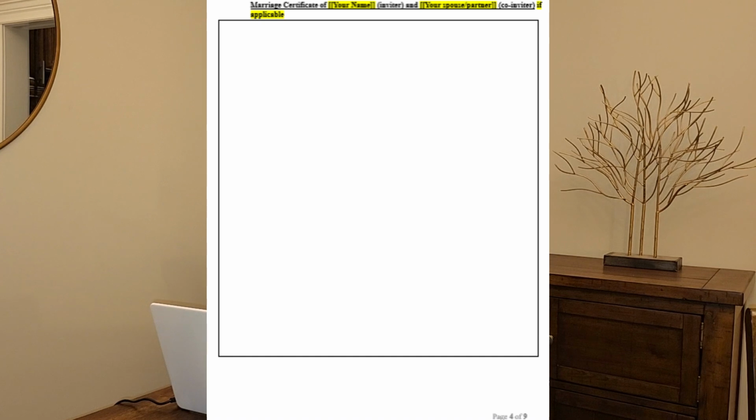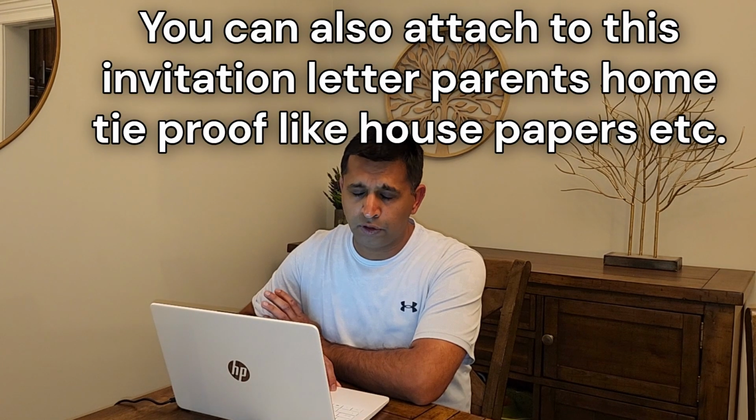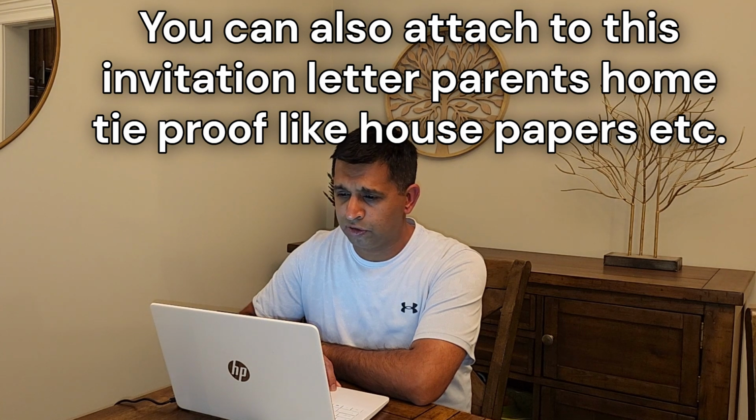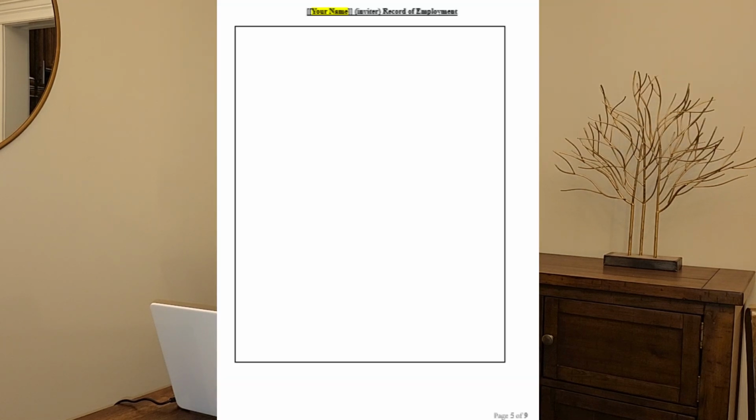If 2 people are sponsoring your parents, then you should attach a marriage certificate to show the relationship between inviter and co-inviter. If this is not applicable, you can skip it. You can just delete this portion, this page. The next document is your record of employment.